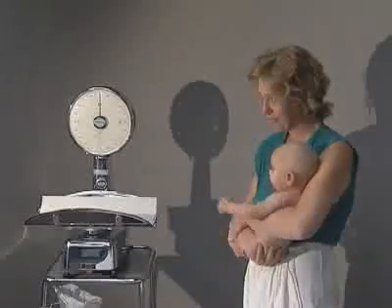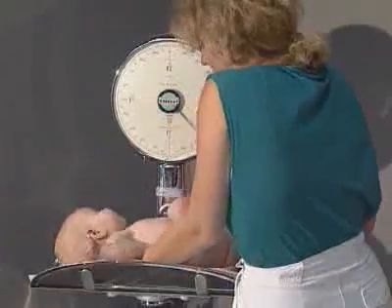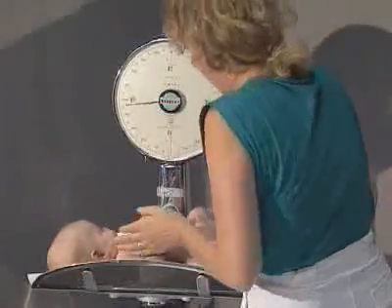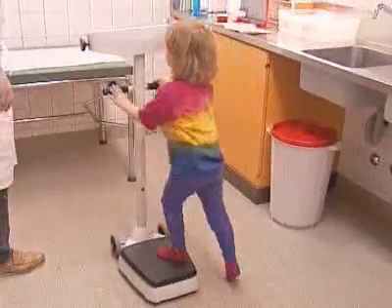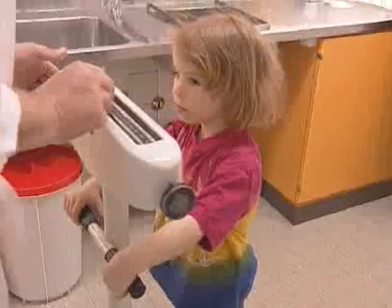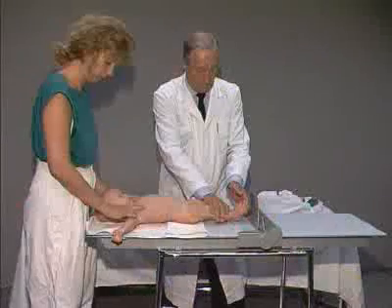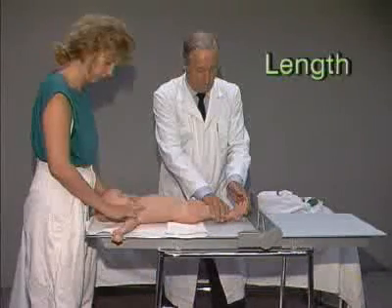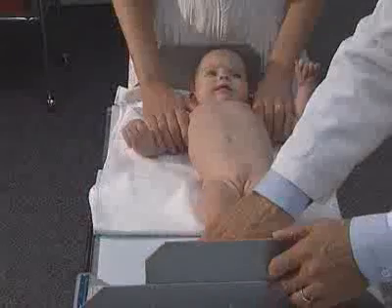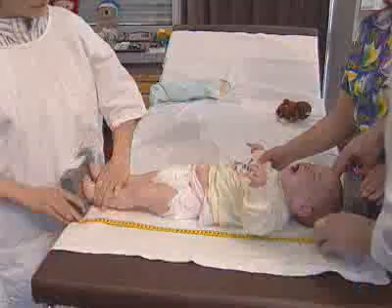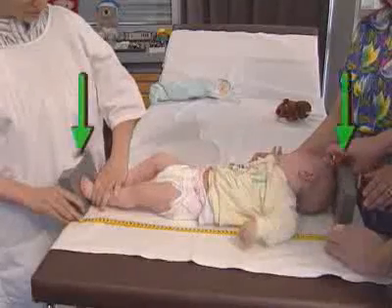Babies are weighed unclothed on a scale pan. The scale pan must be warm so as not to startle the baby. Older children are weighed standing on normal scales. The length of a baby or toddler is determined supine with a special measuring tool. In an emergency, 2 books will do.